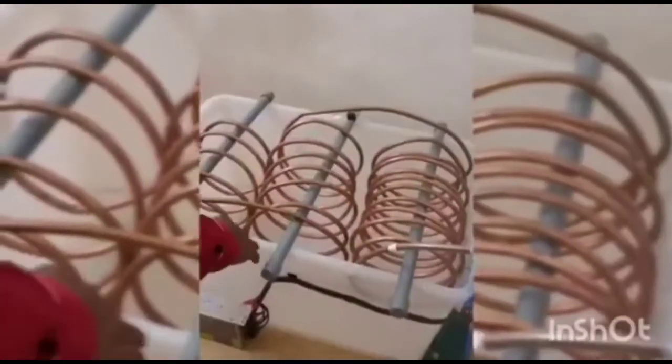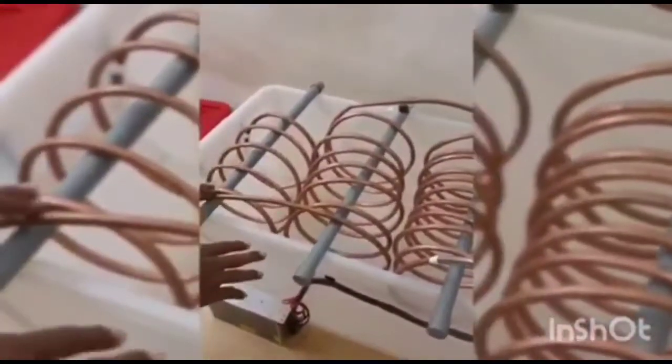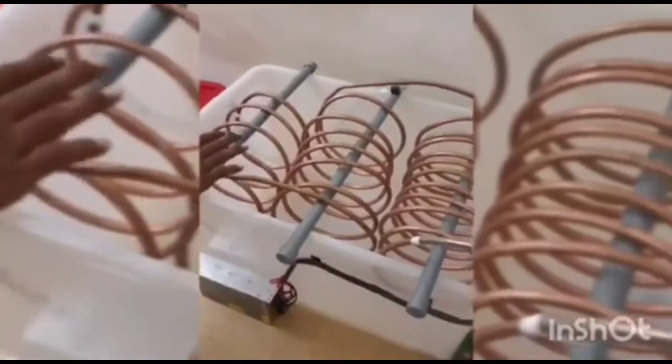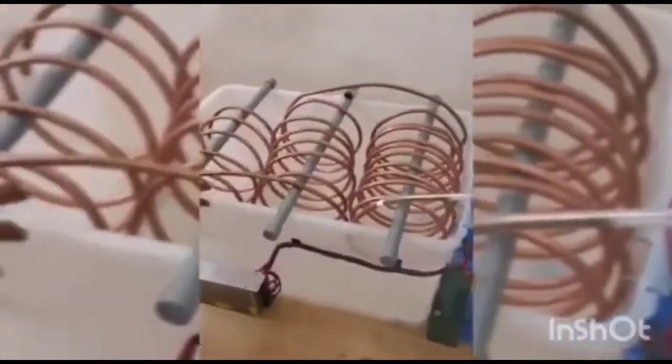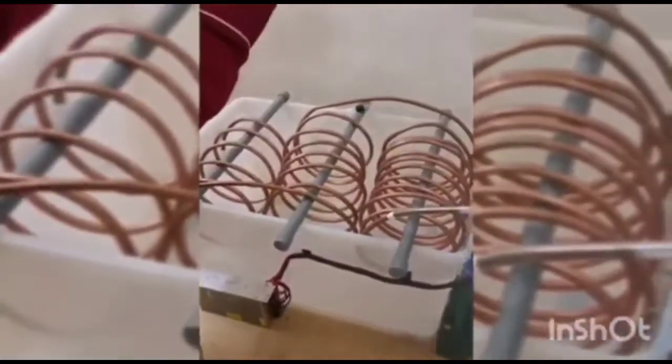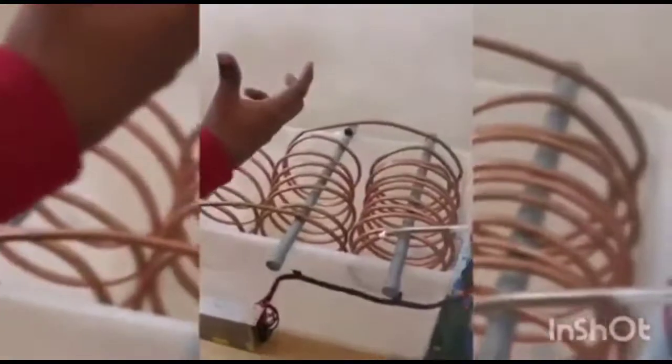This copper coil is a good heat conductor. That's why we are using this copper coil. When we let the ice water flow inside the copper coil, it will extract water molecules from the humid air.